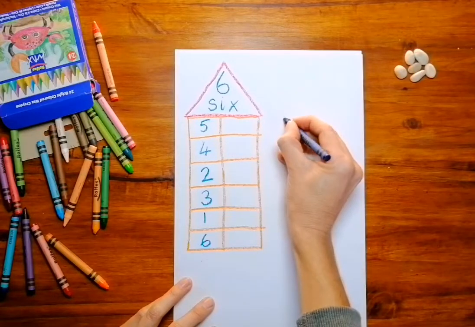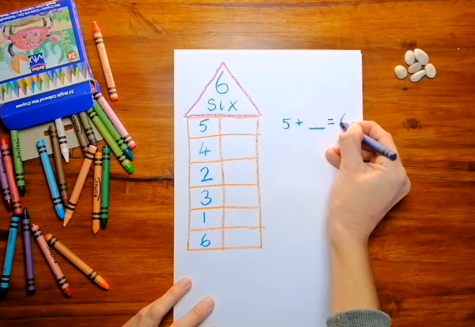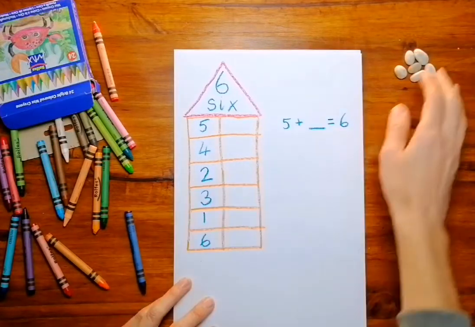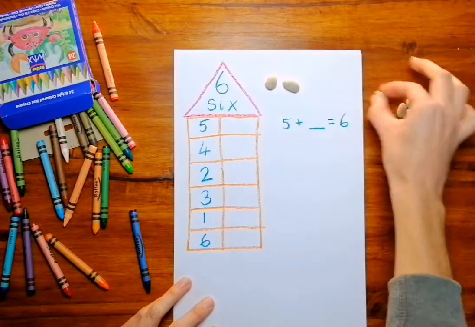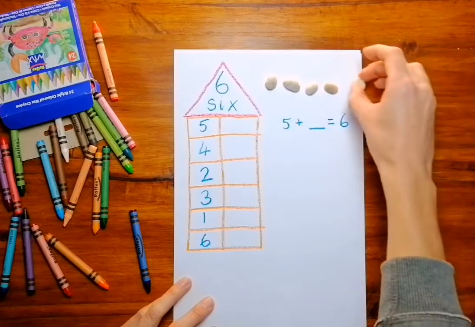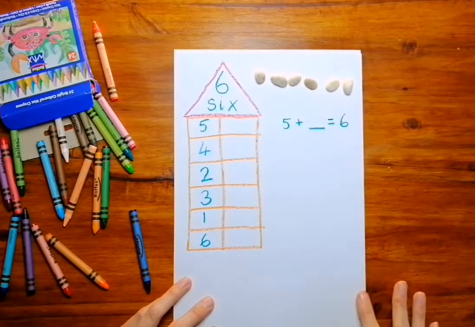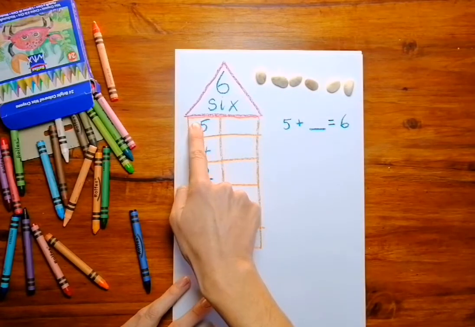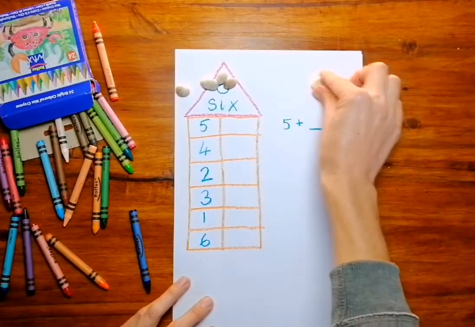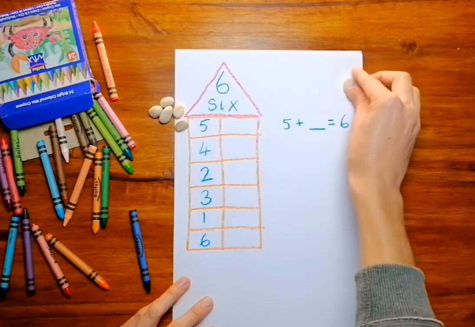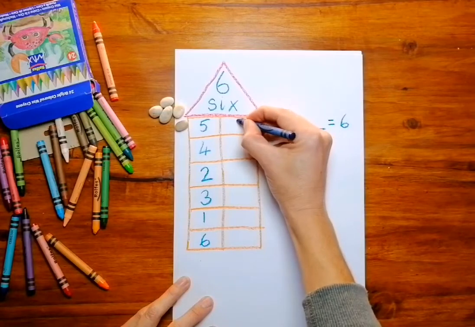So I'll write here 5 plus how much equals 6. I've got some counters here to help. Let's check how many there are. 1, 2, 3, 4, 5, 6 counters all together. If I have 5 over here, 1, 2, 3, 4, 5 on that side, how many will be on this side? 1. So the missing number is 1.